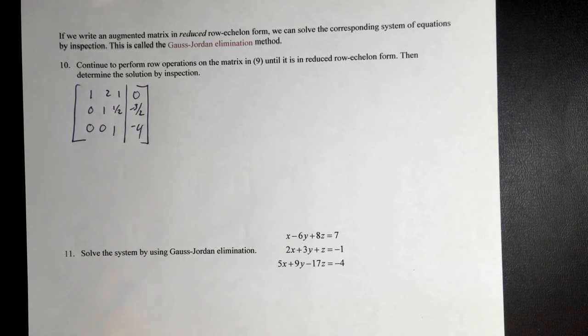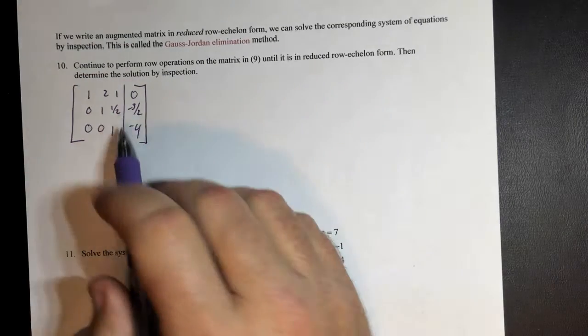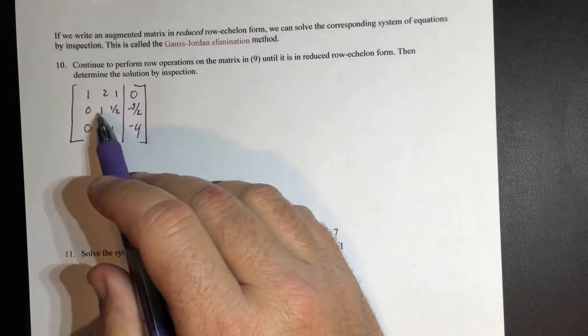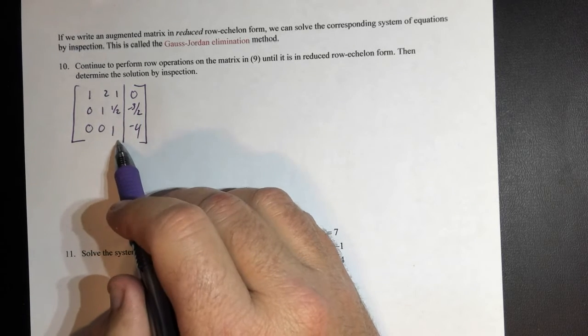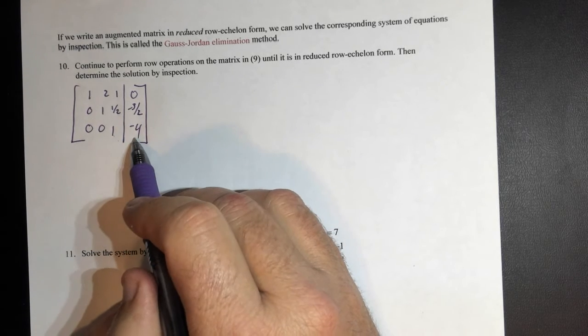Alright, so this is part 2 of your 6.1 notes, and we're just going to do the one problem, so hopefully it'll be a little bit shorter. We're going to take where we left off in number 9. This is where we left off, where we had z at -4.